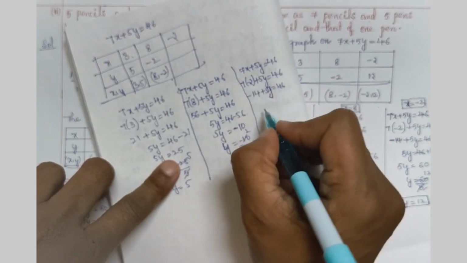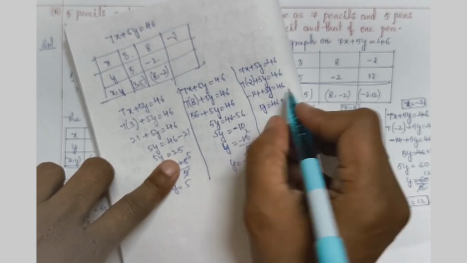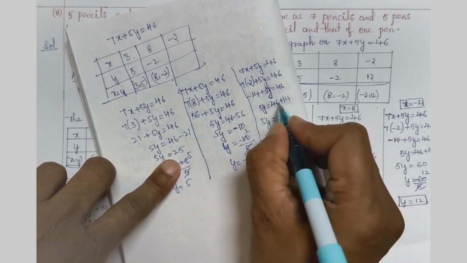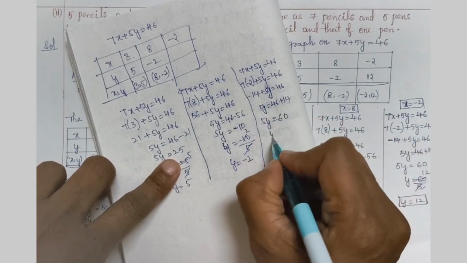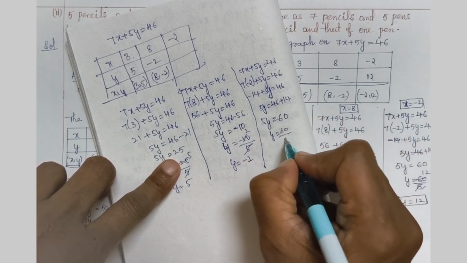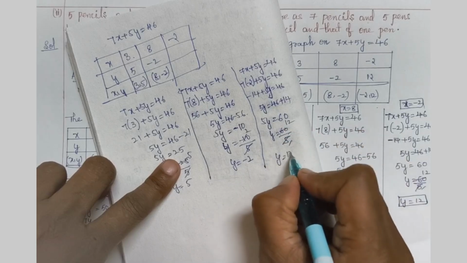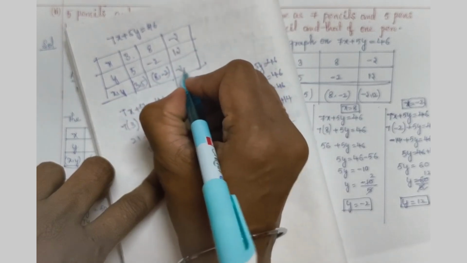See here, send minus 14 to that side. 5y is equal to 46 plus 14. 46 plus 14: 6 plus 4 is 10, 4 plus 1 is 5, so we get 60. y is equal to 60 by 5. 5 ones are 5, 5 twos are 10. What is the y answer? The y answer is 12. Taking minus 2 means you will get 12. So minus 2, 12 you write as the coordinates.